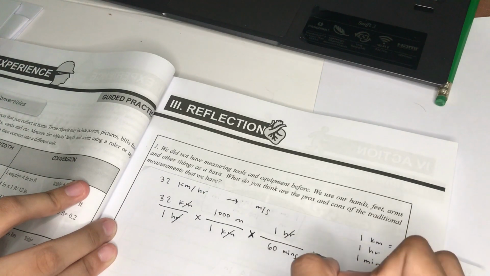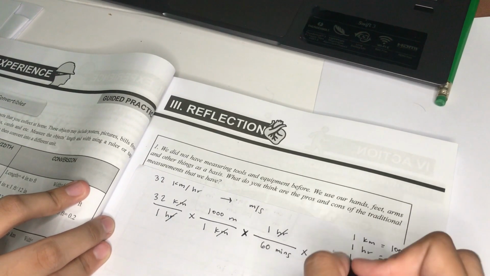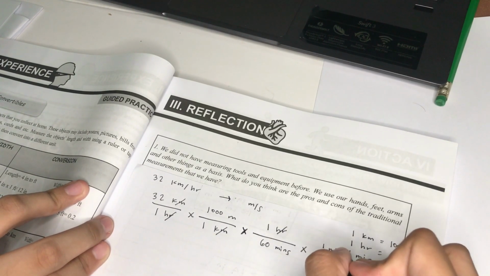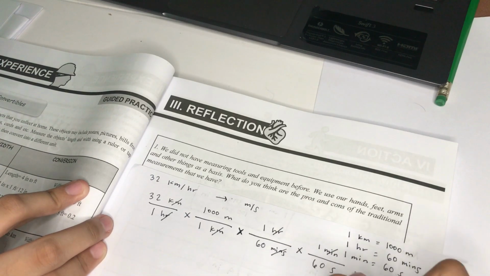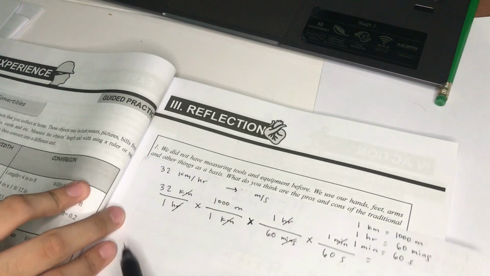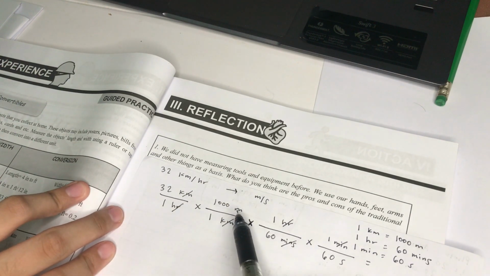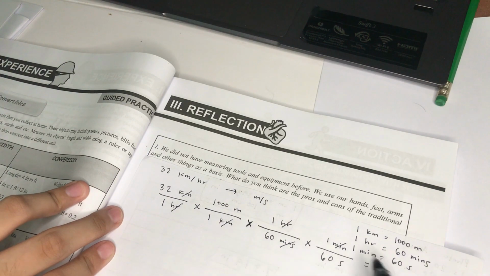Cancel. And then again, we're gonna convert minutes to seconds. 1 minute on the top and 60 seconds on the bottom so that we could get rid of this unit. And that's it. We're just going to simplify the whole equation. We're gonna multiply 32 by 1,000 and then divide it by 60 and then divide it again by 60.